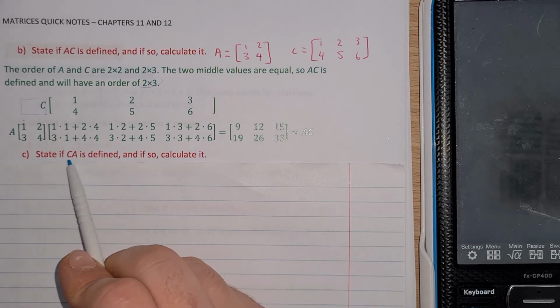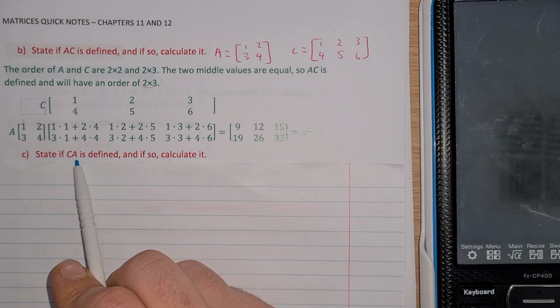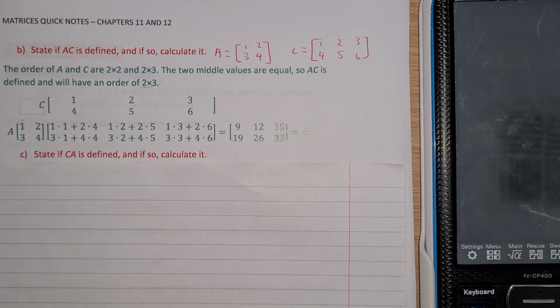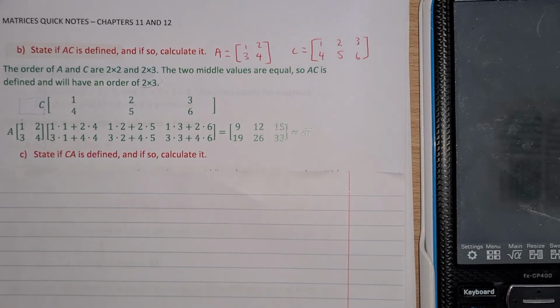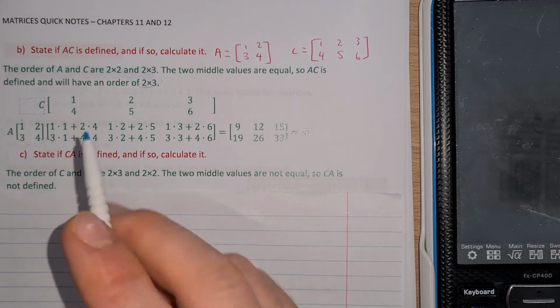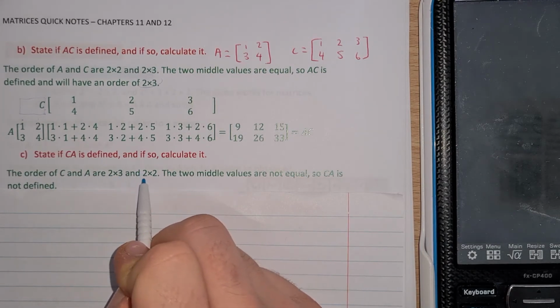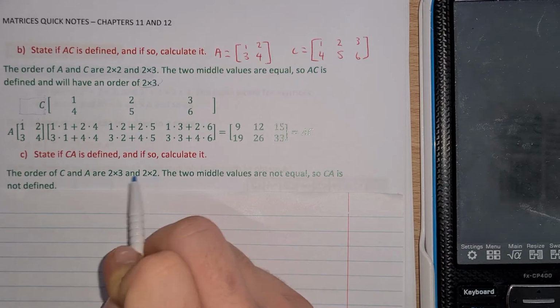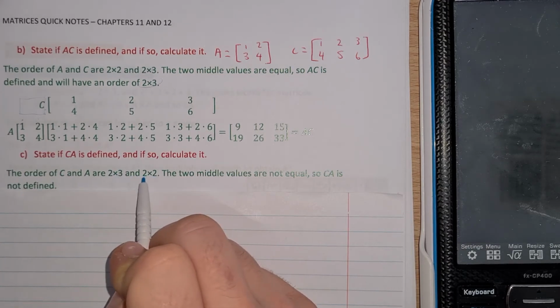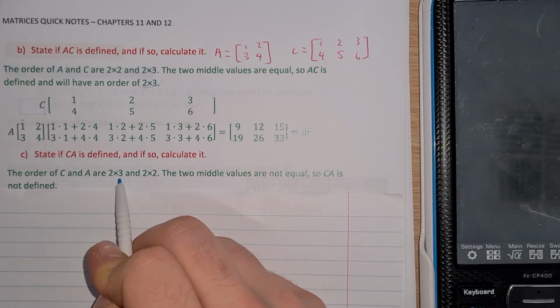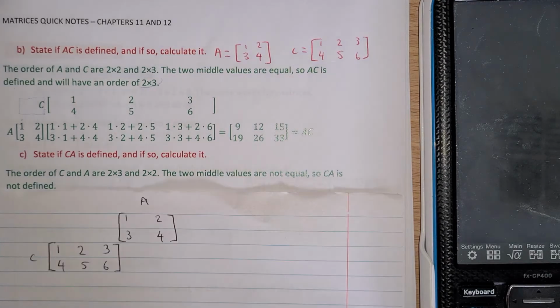We want to know if CA is defined. So the order that you multiply them in is actually very important, because we look at the order of CA. We've got C is a 2 by 3 matrix, and A is a 2 by 2 matrix. What happens here is the middle values are not equal. Therefore, CA is not defined.